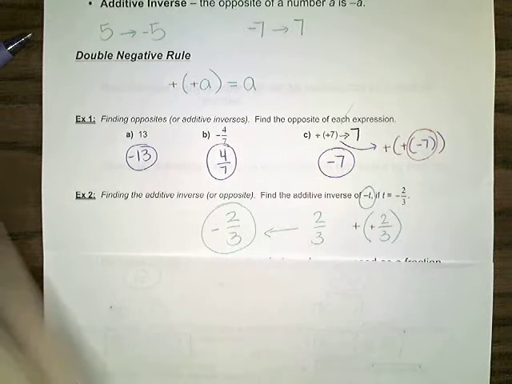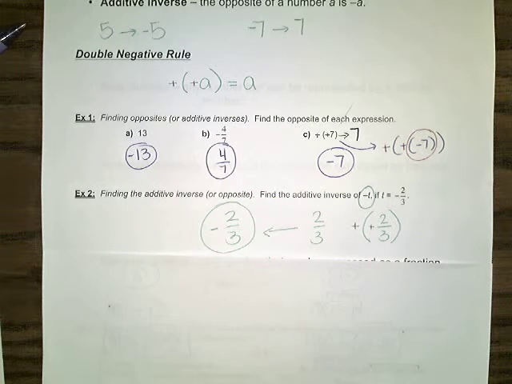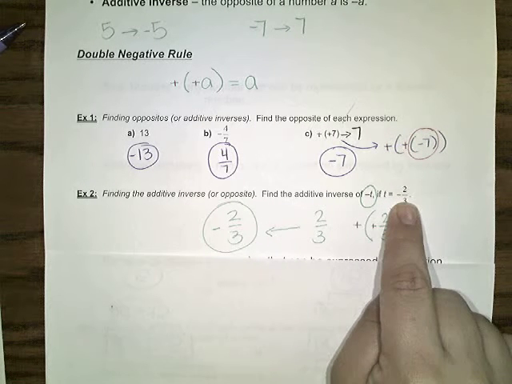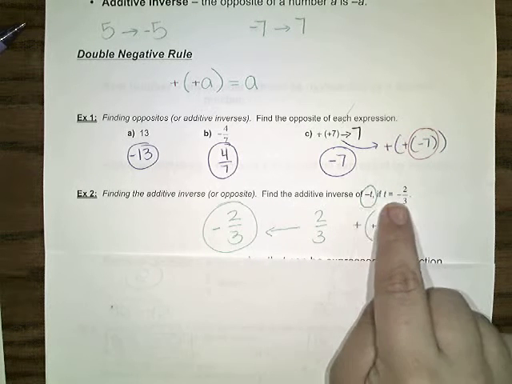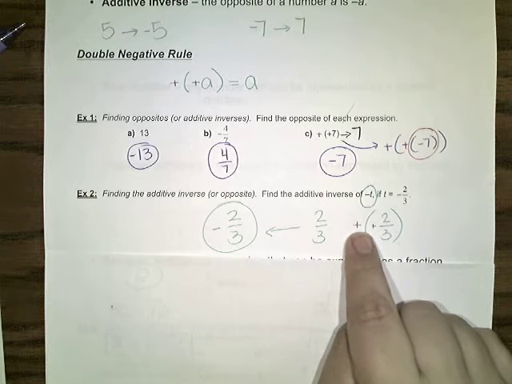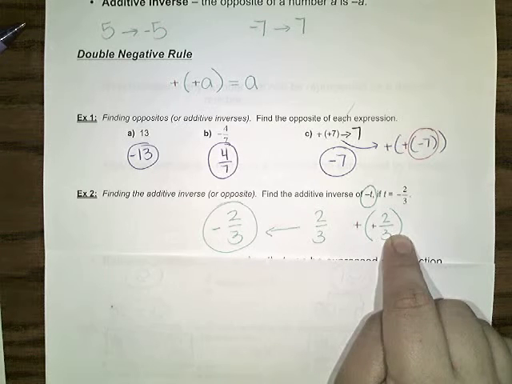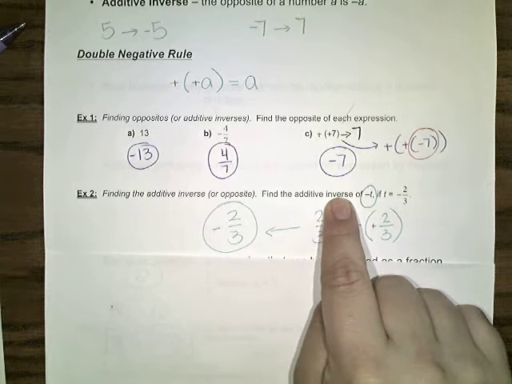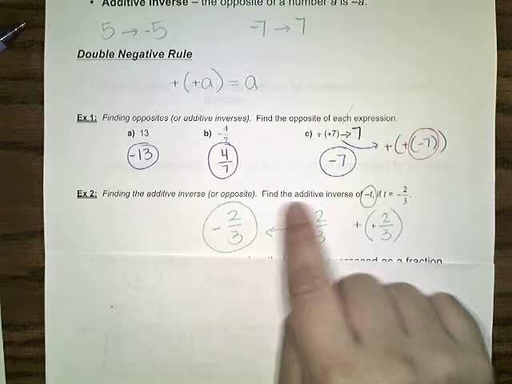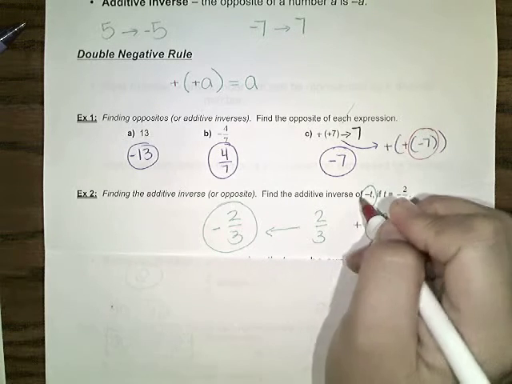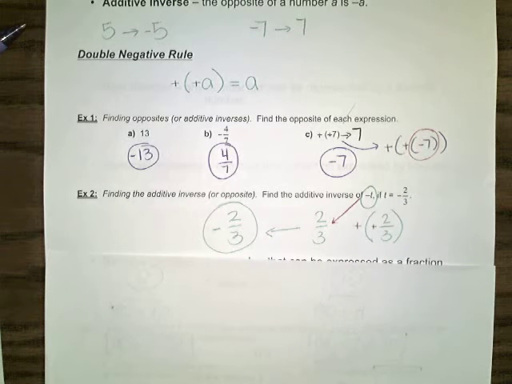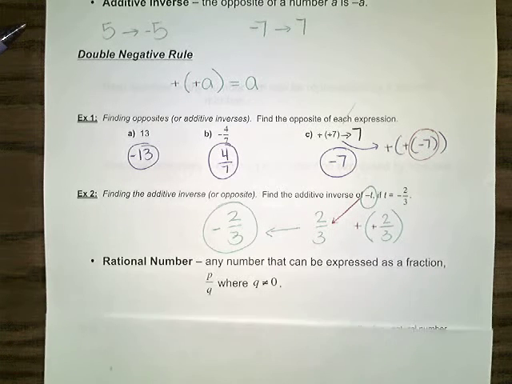That one kind of makes you think a lot, especially for the end of class. But really, the idea is simplify this first. -t is -2/3, which becomes a +2/3. So when it says find the additive inverse of -t, it's really saying find the additive inverse of 2/3. Okay, let's move on before we dwell on that a little too much.